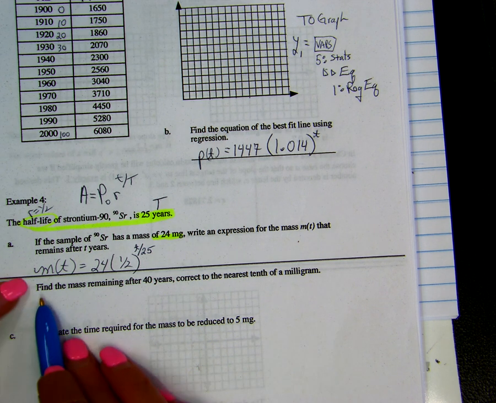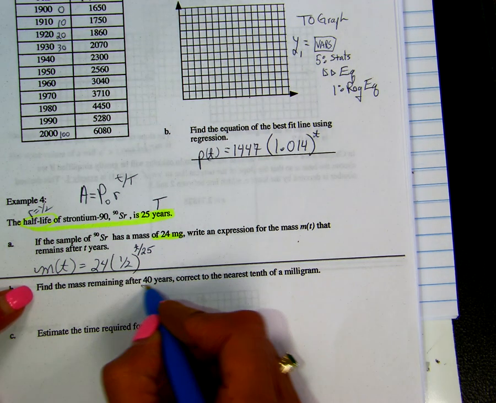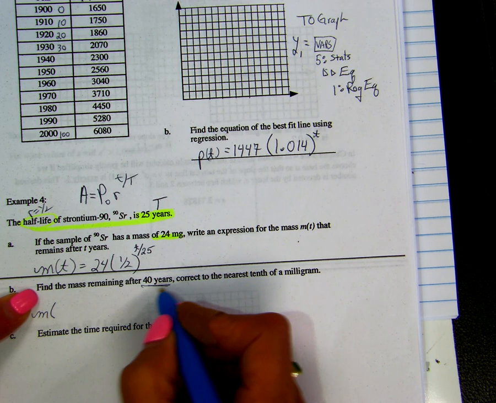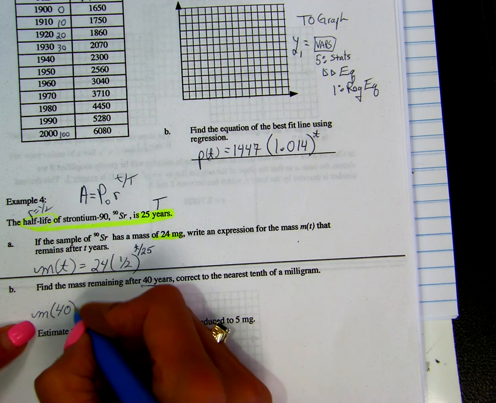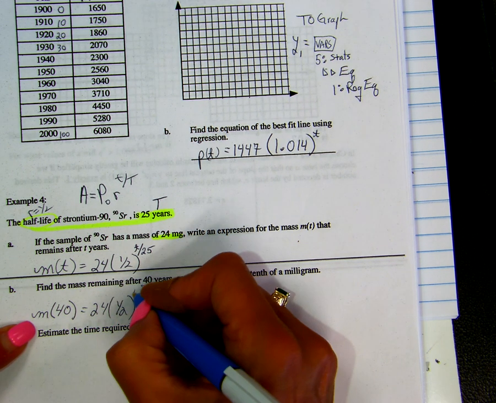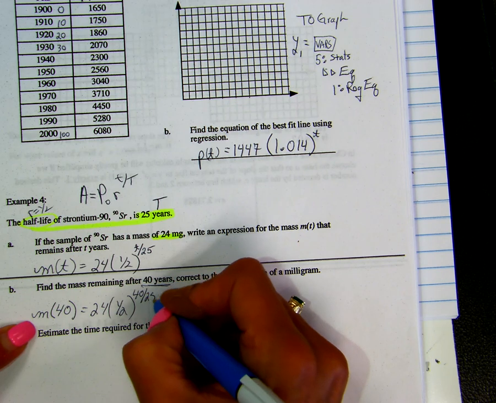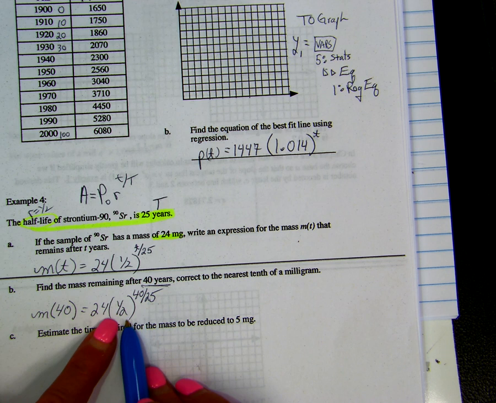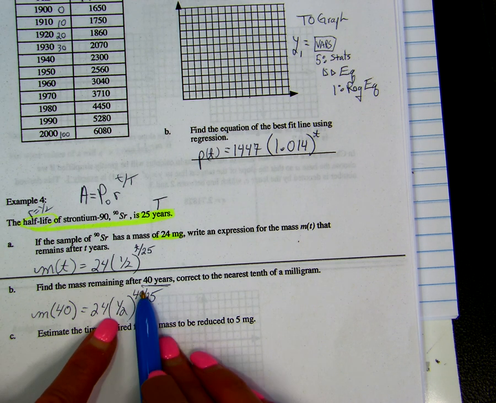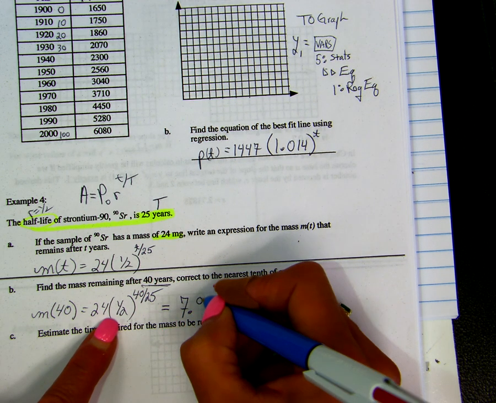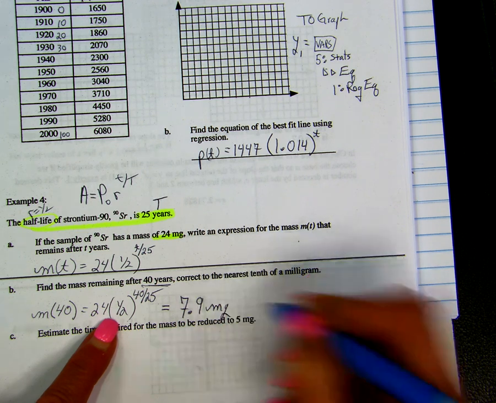So if you have to answer a question like this, where you're given time, you're just filling in for the variable t. Find the mass remaining after 40 years, so t is 40. And that is really just a plug it in your calculator question. Would you all do that right now and make sure that you're using your brackets on your exponent correctly? And you will know you did if you get this to 1 decimal place for your answer.